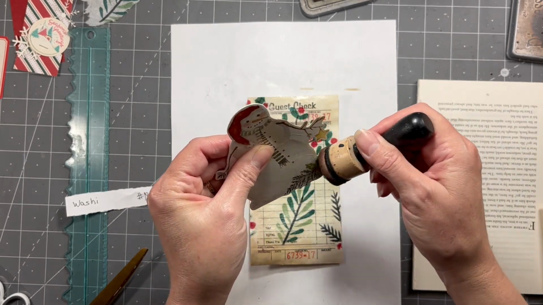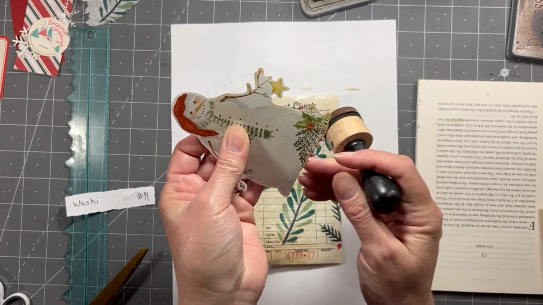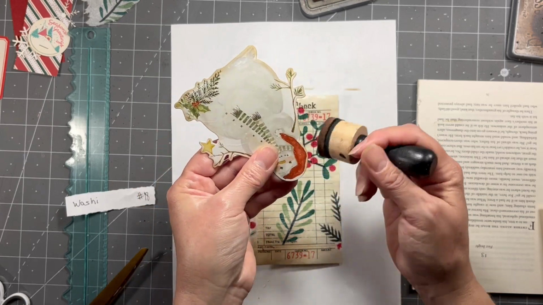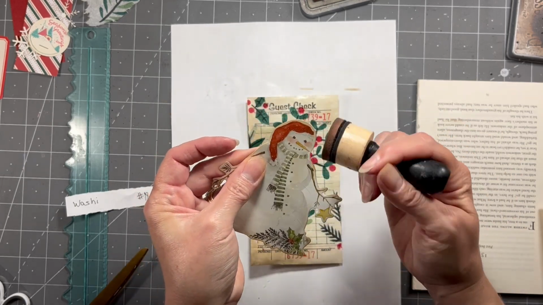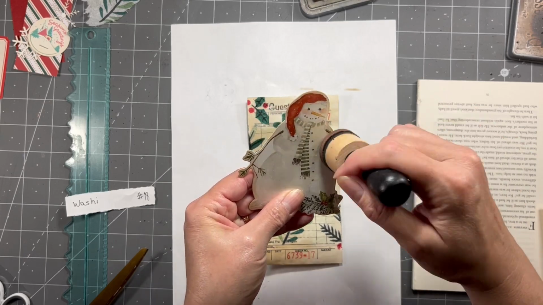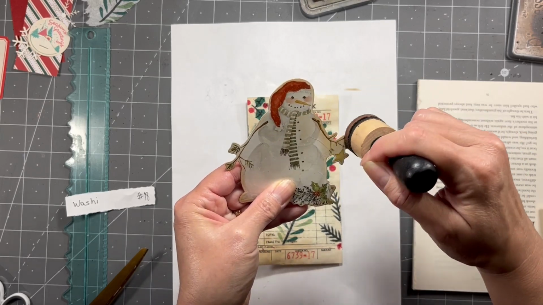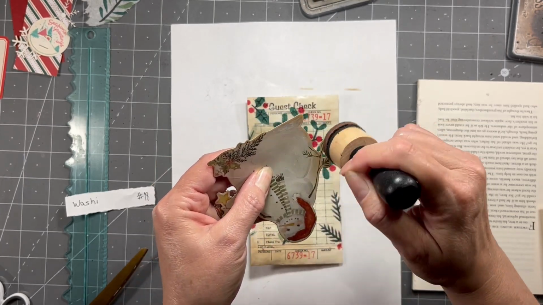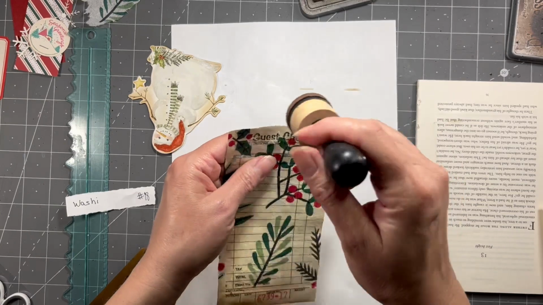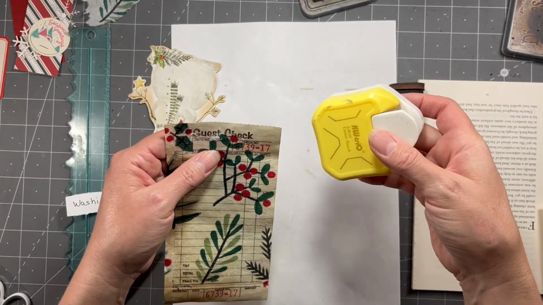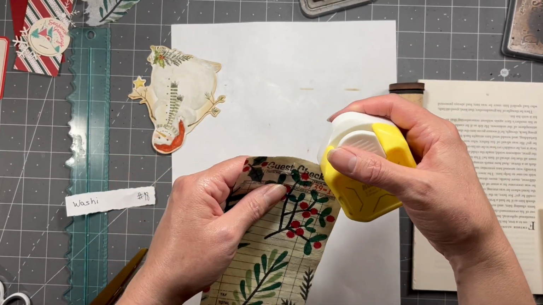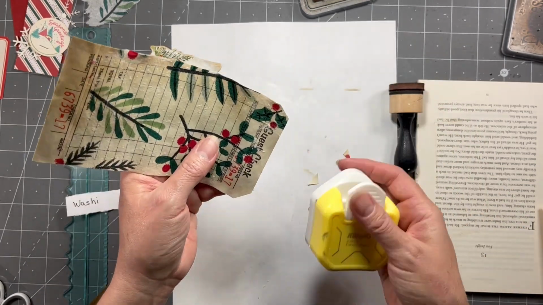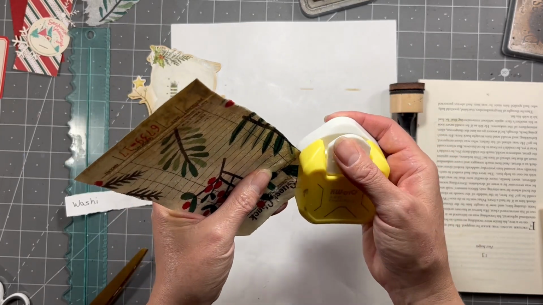So I'm just going to get some ink on this. I like this little snowman. I also got this at Michael's last year, I think. It's very cute. Let's do the corners on this too. I didn't get it right.